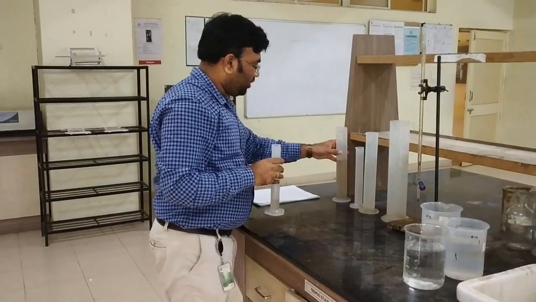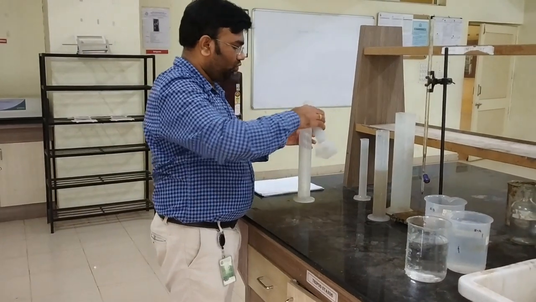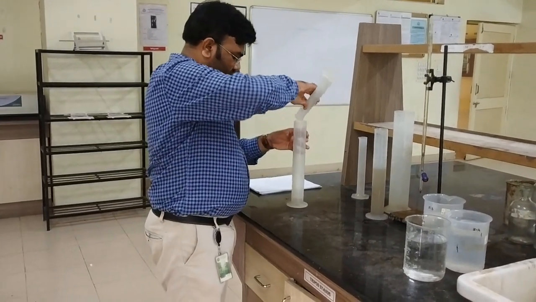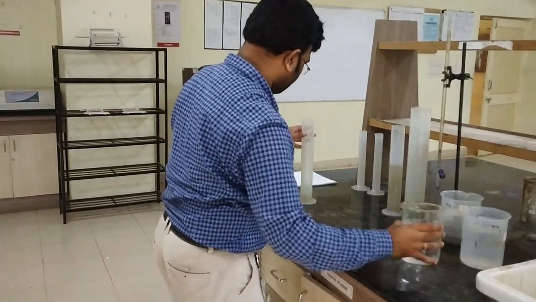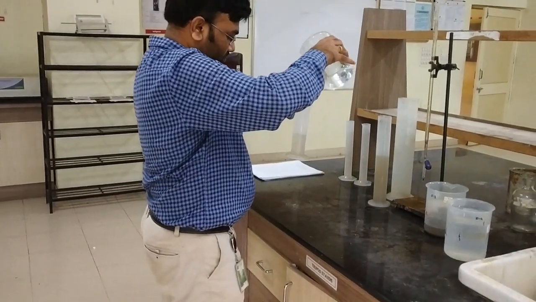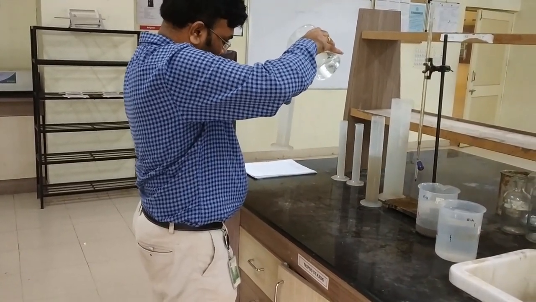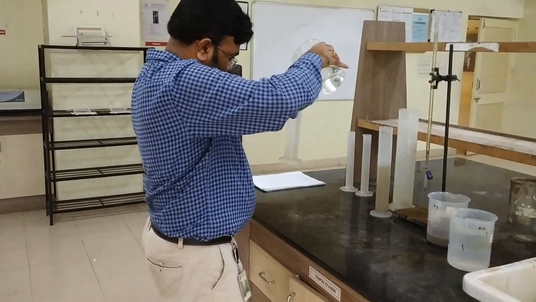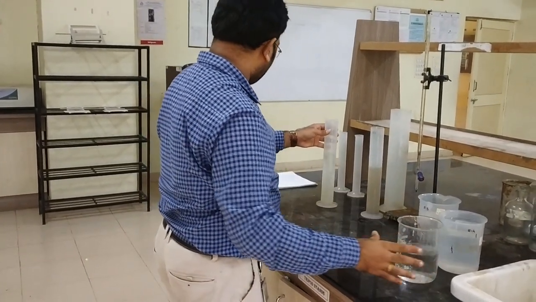We have extracted 25 ml, and now we are going to dilute it to 250 ml. We have diluted it to 250 ml.